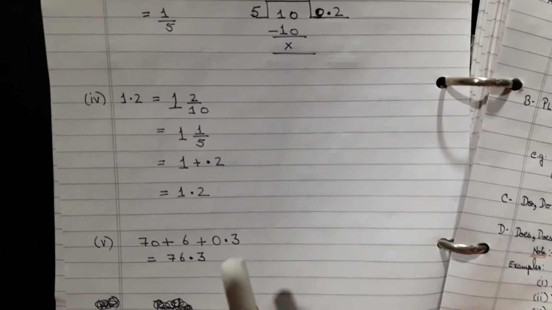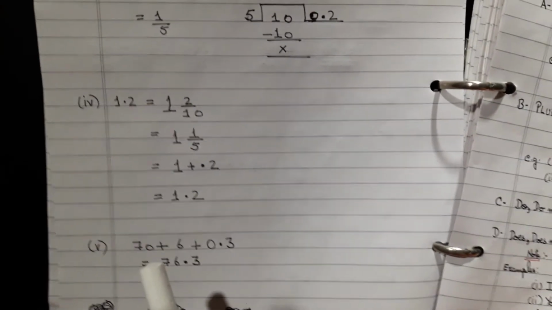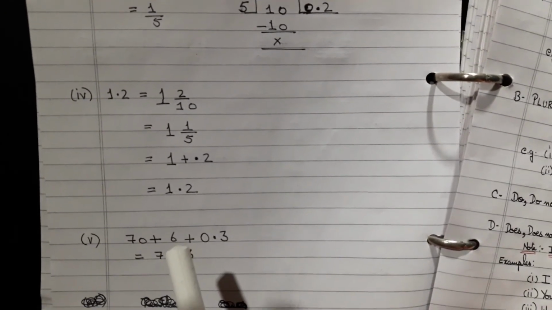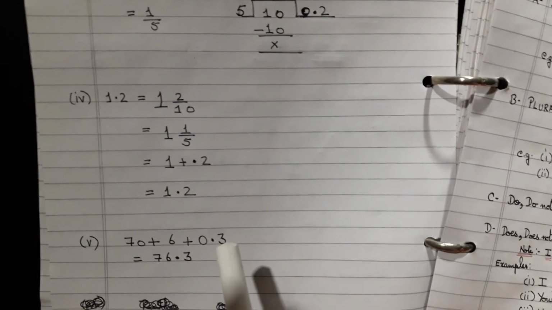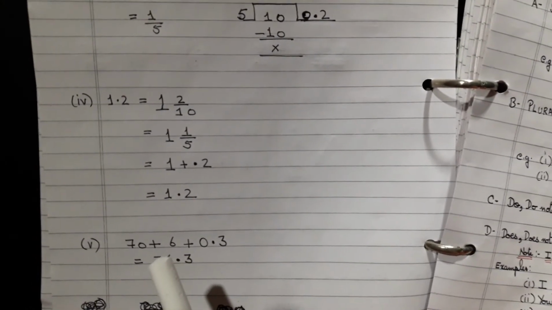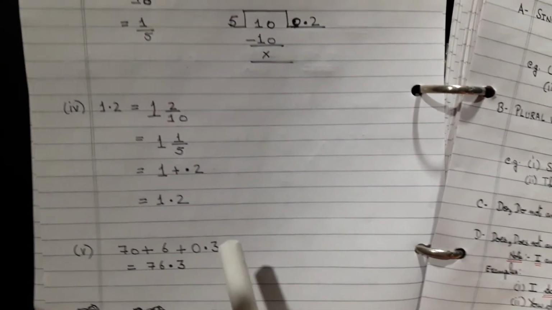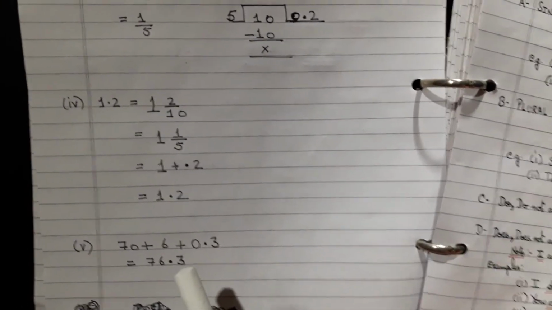70 plus 6 plus 0.3. Now 70 is the tens place, 6 is the ones place, and 0.3 is the tenths place. So what would it become? 70 plus 6 is 76, the point will remain there, 76.3, right?